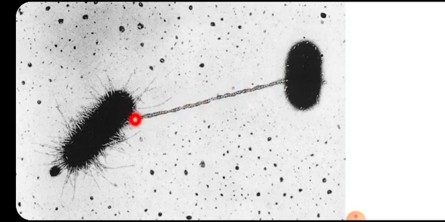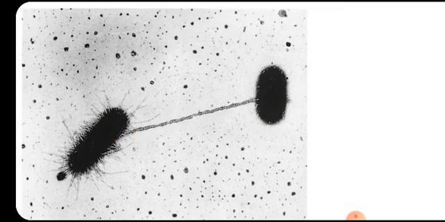So this is the pilus which binds to this recipient cell. Then this pilus contracts and this recipient cell and donor cell come closer.